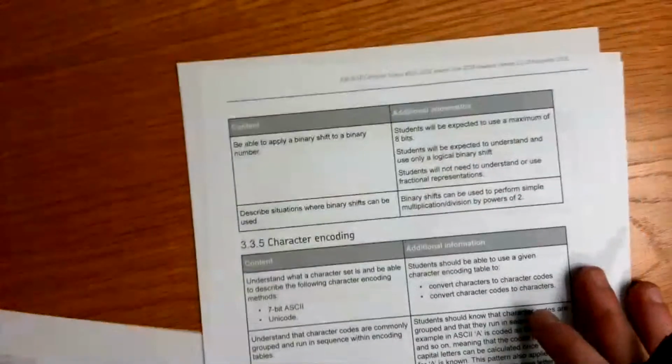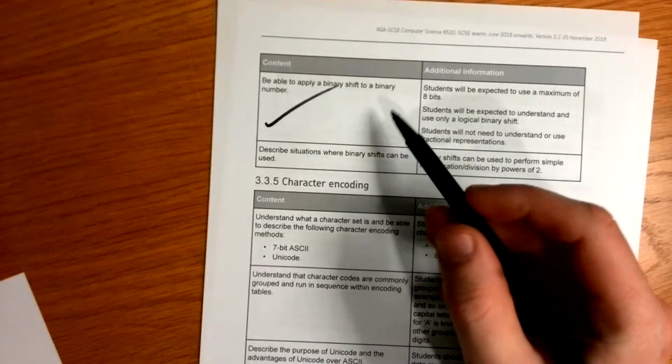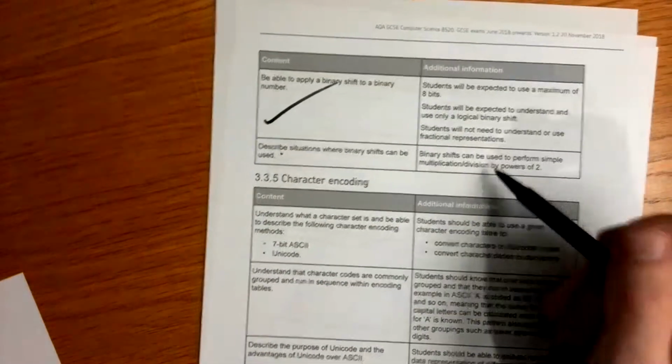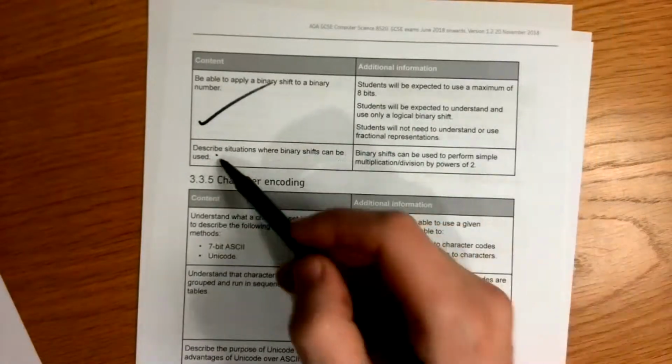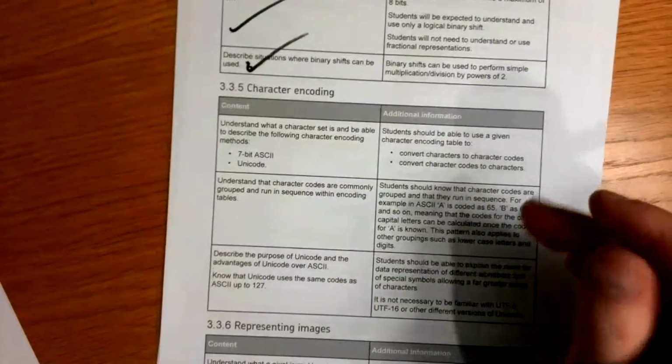That's sort of your binary addition, binary shift, and describing where they can be used. Well, it's multiplication and division. That's sort of what we've just gone over there in terms of everything.